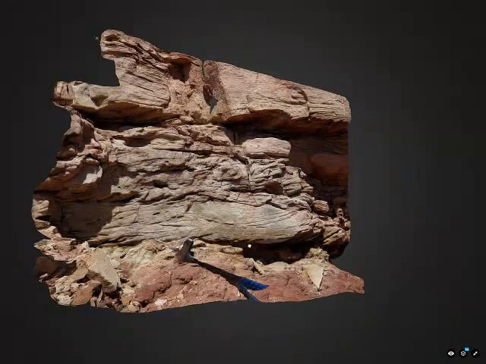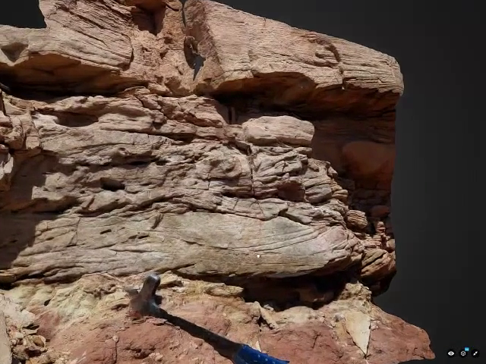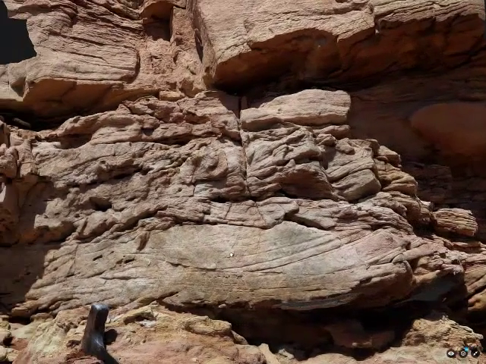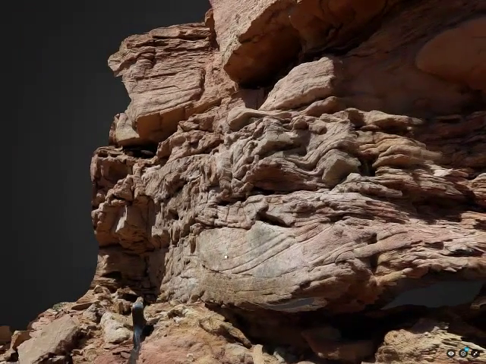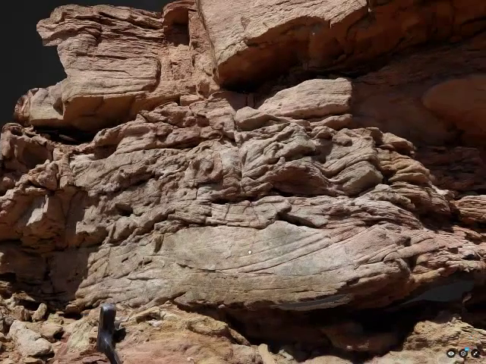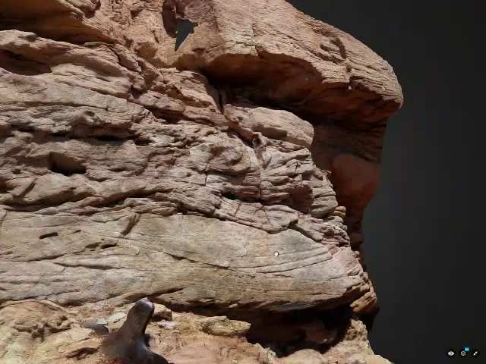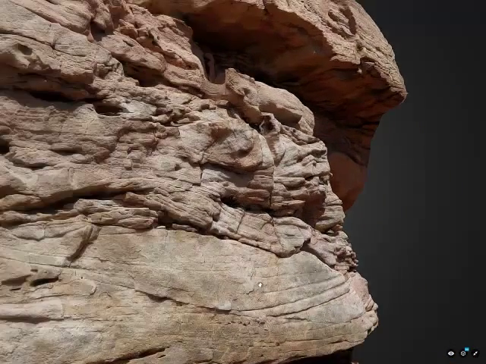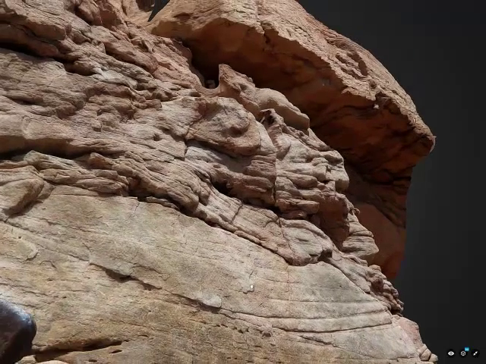Next up is a nice example of crossbedding. This is from some sandstone in Utah. And you can see the prominent bed about where the mouse cursor is, showing beautiful crossbedding that is tangential at the bottom and gets truncated toward the top.